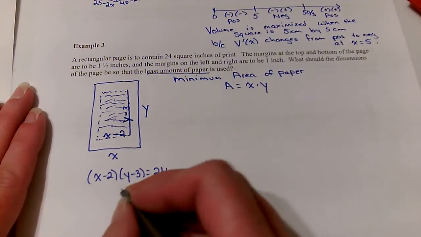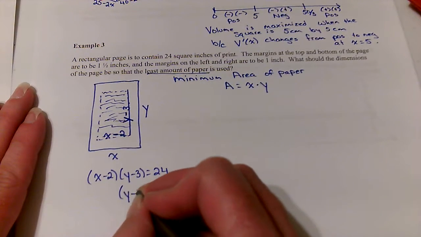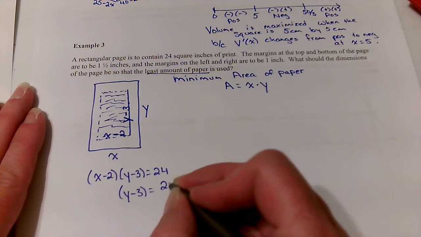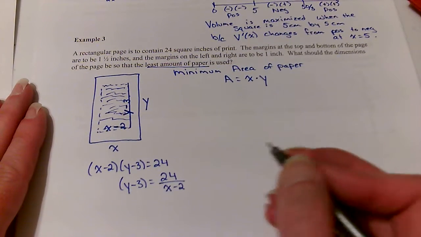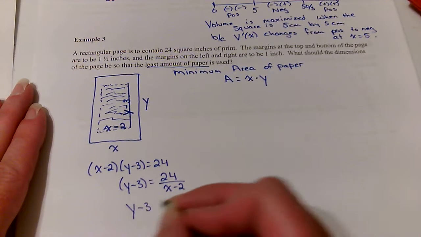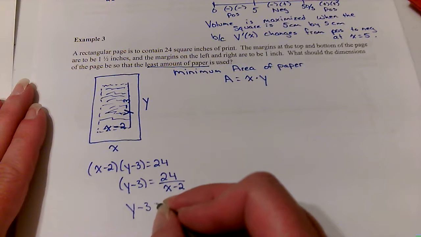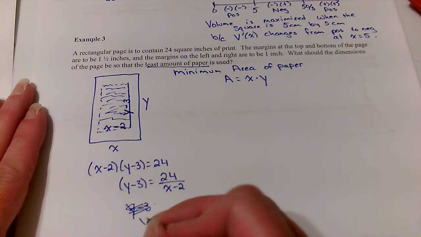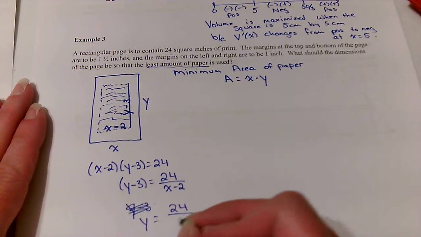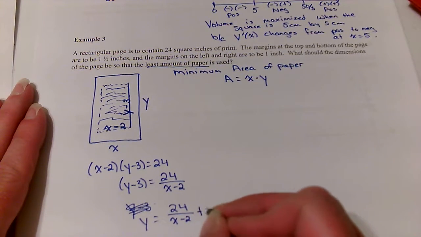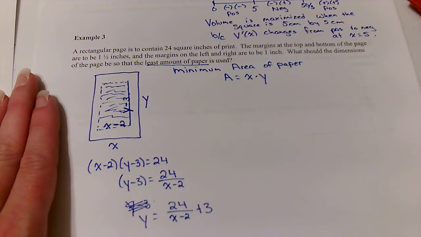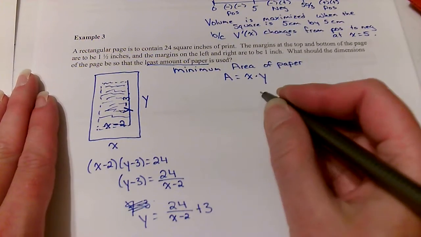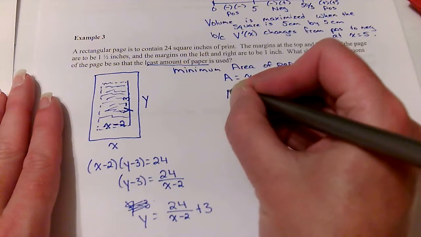I want to solve that for y. Oops, I need to add that 3 to the other side. So here's an expression for y. Maybe not the prettiest, but it'll do.